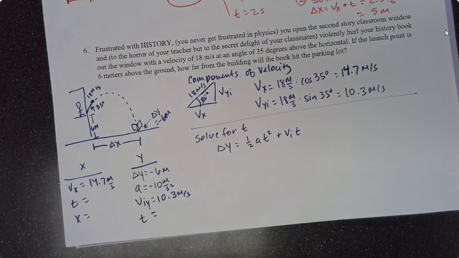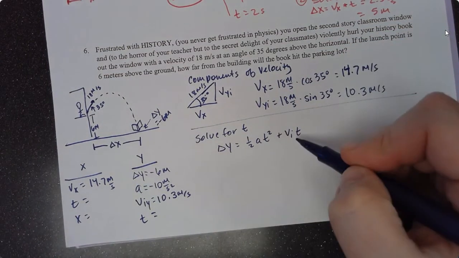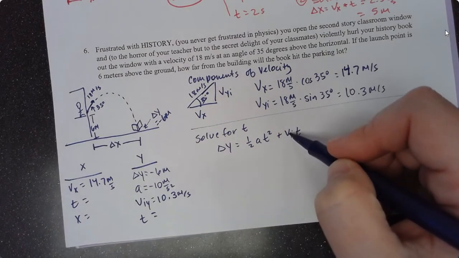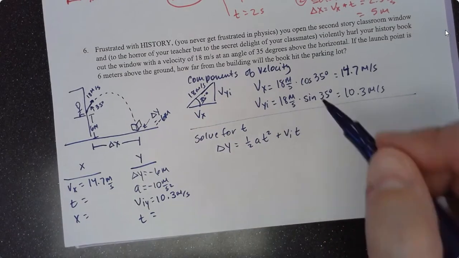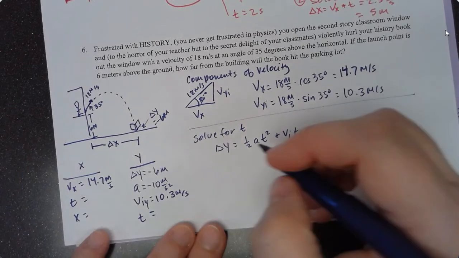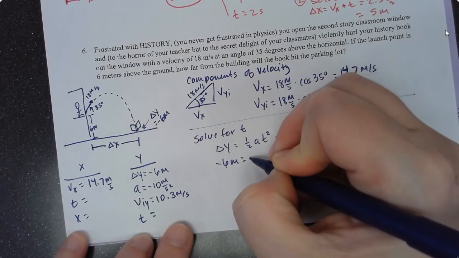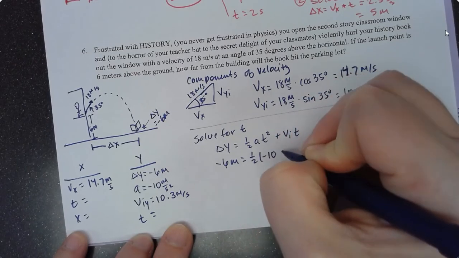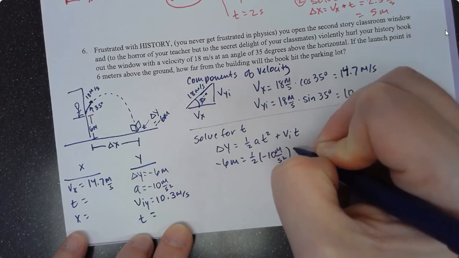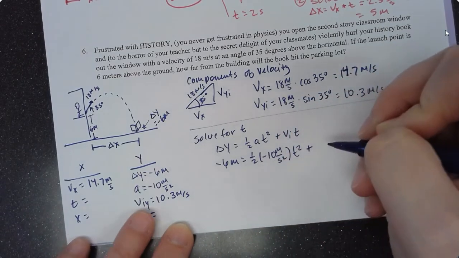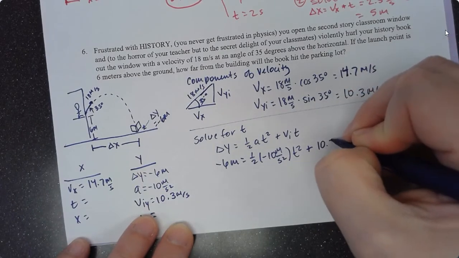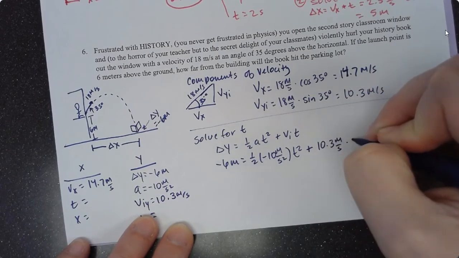And unfortunately, I'm going to have to keep this because I can't get away from my initial velocity here. So we've got to do minus 6 meters equals 1/2 times minus 10 meters per second squared times time squared plus my initial velocity, which was 10.3 meters per second times time.